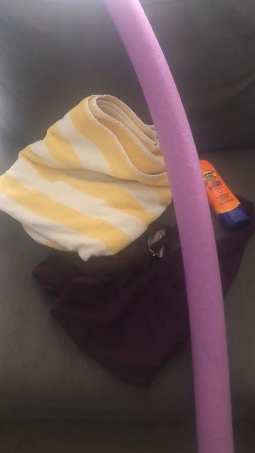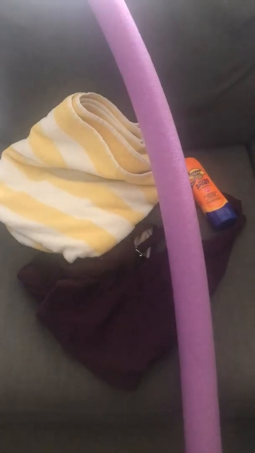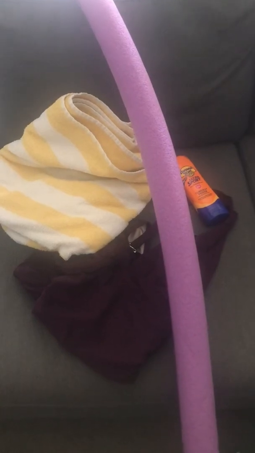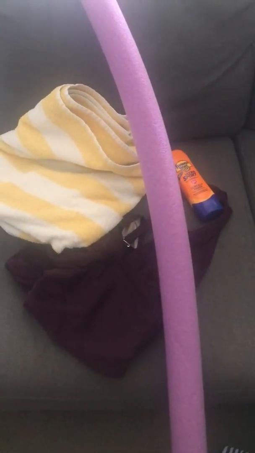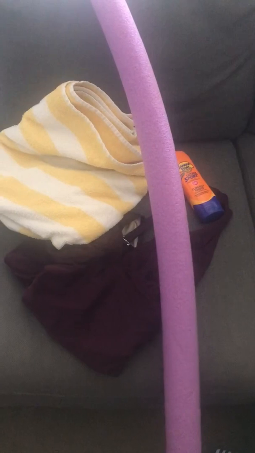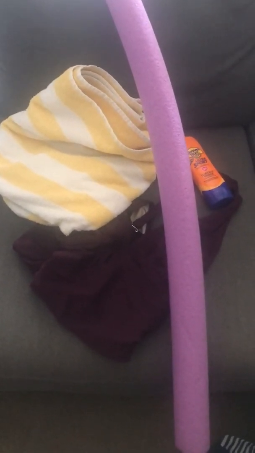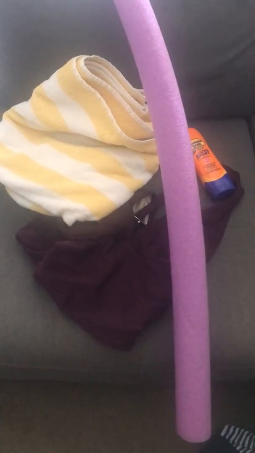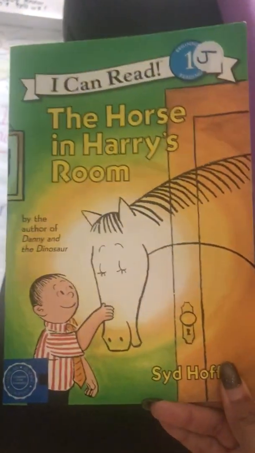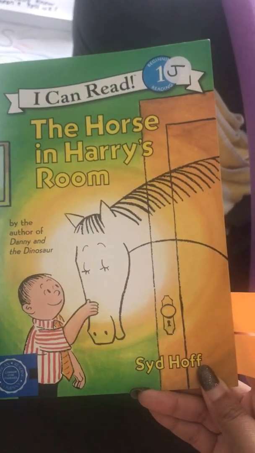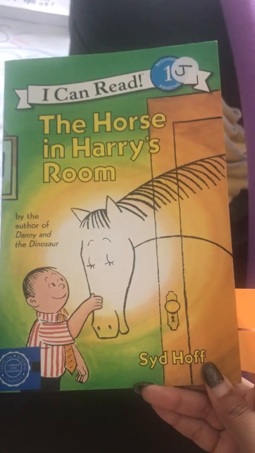Good job. So, today we're going to be reading a book, and the author has left us some clues, and we're going to have to put those clues together with our background knowledge or what we already know and try to figure out and make an inference. Are you ready? Okay. So, the book we're going to be reading today is The Horse in Harry's Room. And it's written and illustrated by Sid Hoff.